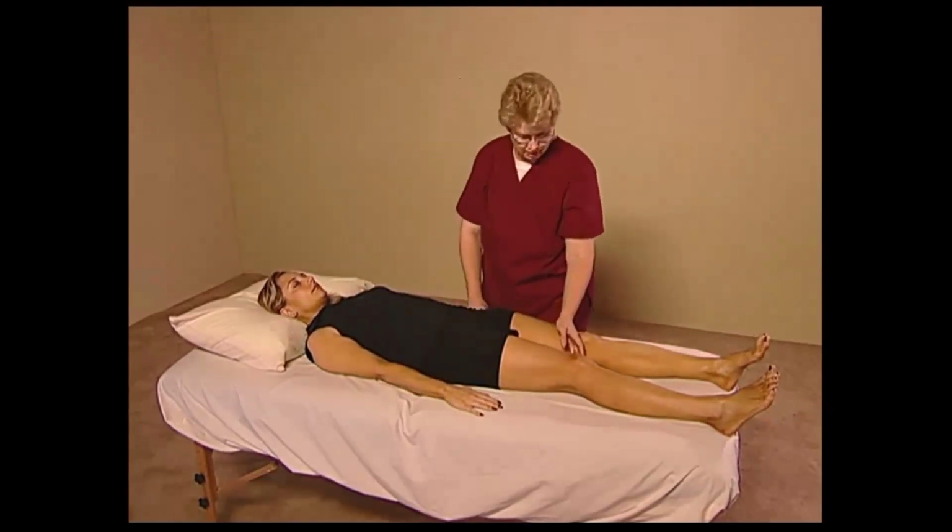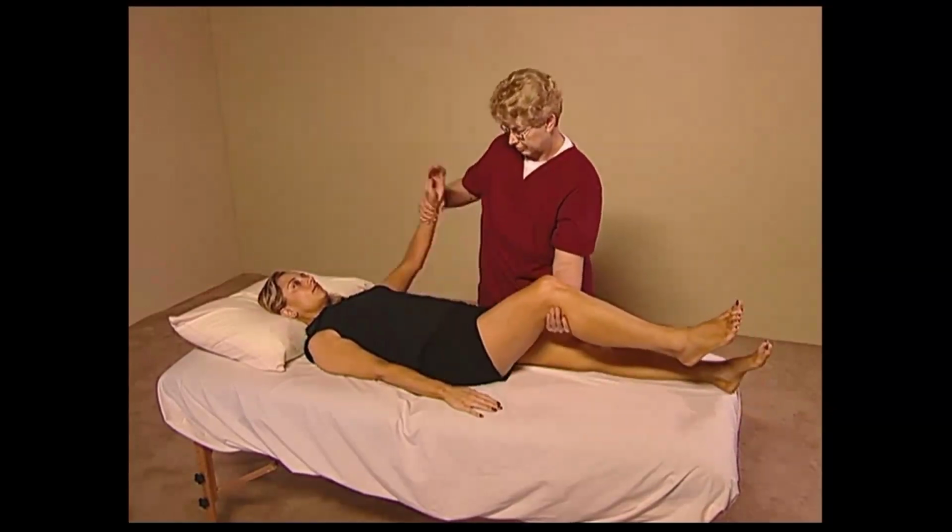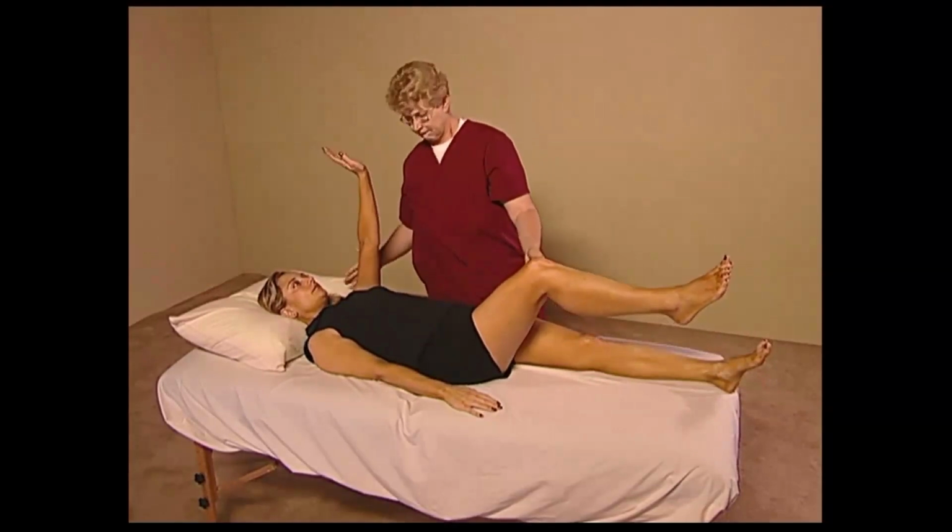Next, the opposite pattern will be assessed.